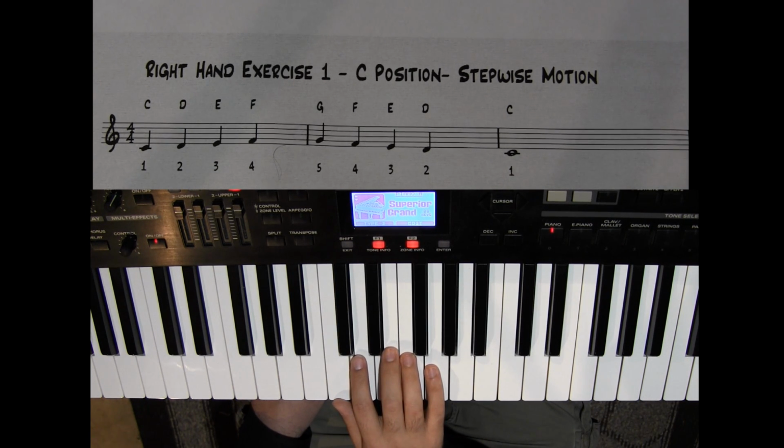So once you get the notes down, you will play the whole thing with a reasonable speed. You don't have to play it real fast. And it'll go like this. And that's right hand exercise number 1.